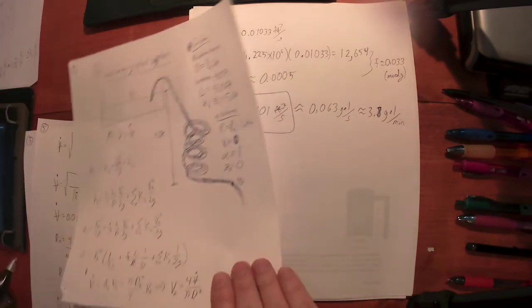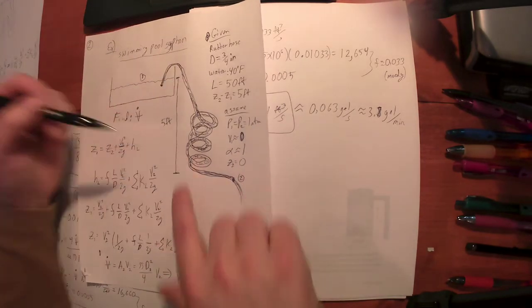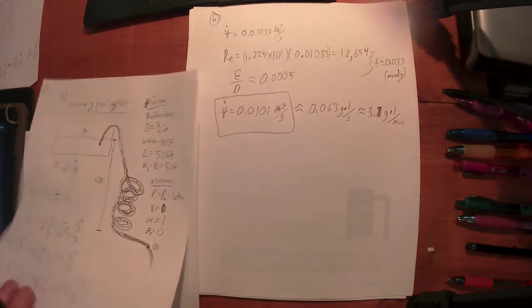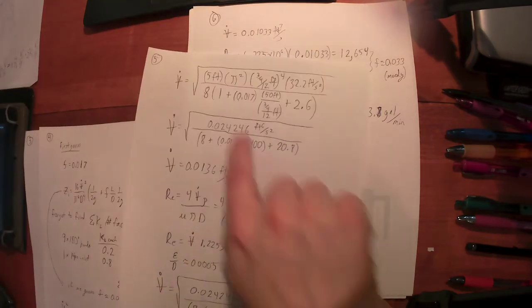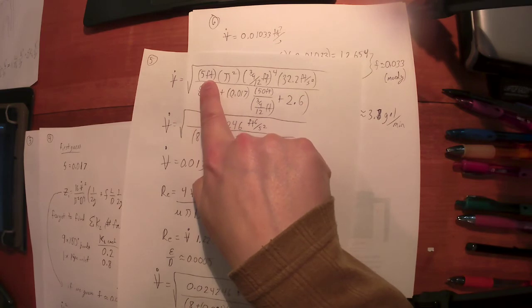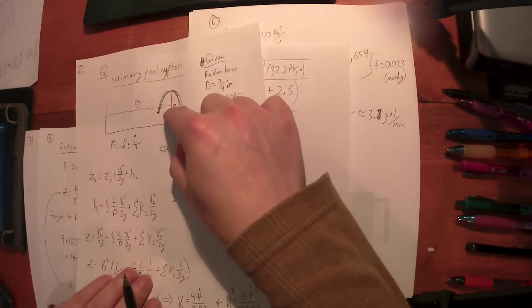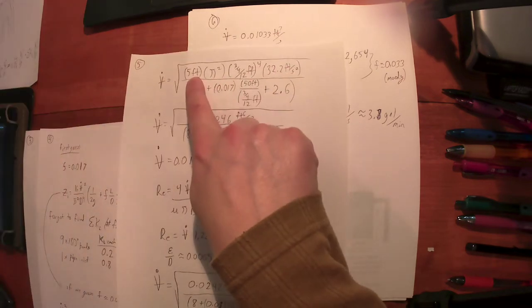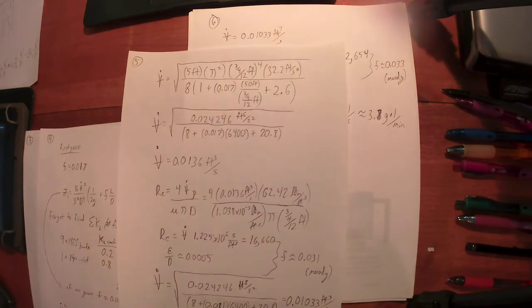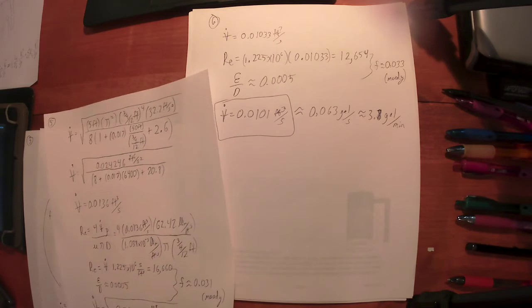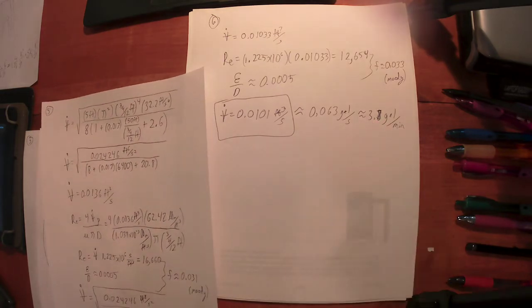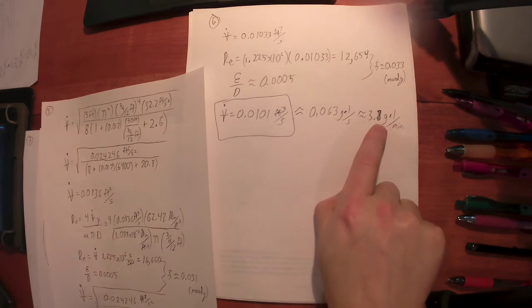Now, ideally, as this head decreases, remember where this guy went. I've got a 5 in the numerator here in the square root. So as this elevation decreases, as I drain more and more out, this number decreases, meaning the flow rate decreases. So this is a starting value of about 3.8. But that's okay. I don't have to pay for this. I'm not pumping, I'm not using electricity. This is just gravity doing its thing.